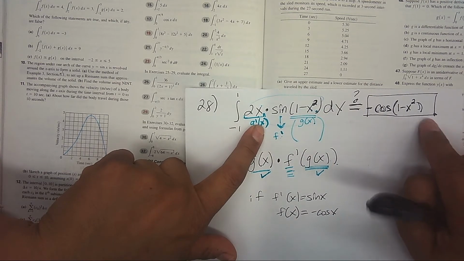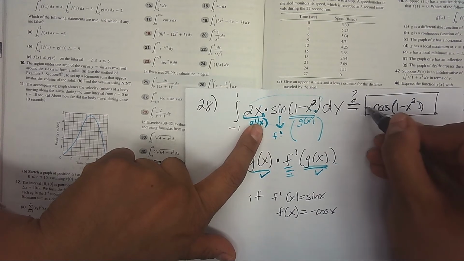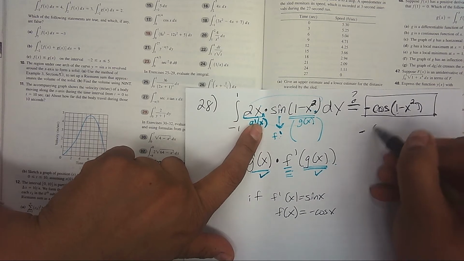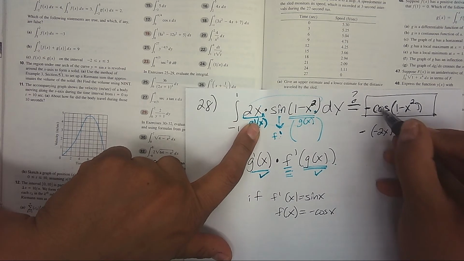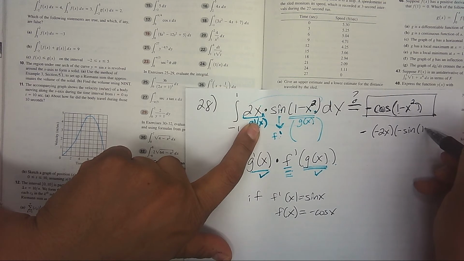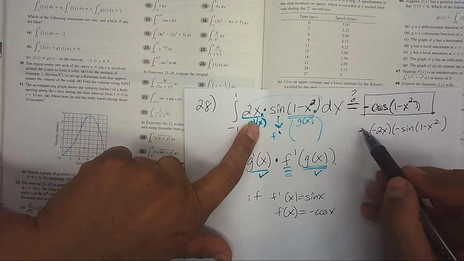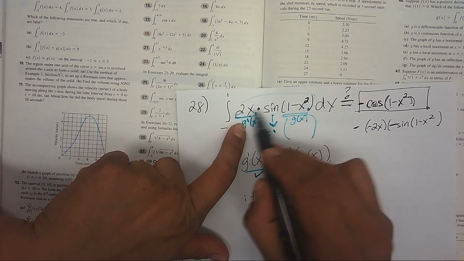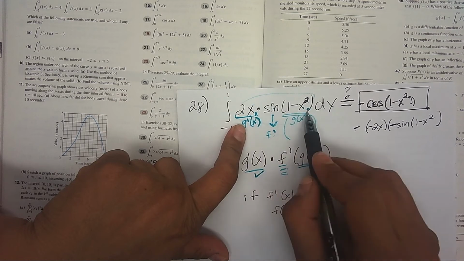And take the derivative of that. Here's a negative. That's just going to stay. The derivative of 1 minus x squared is negative 2x. The derivative of cosine is negative sine, and you throw back in the inside function. These negatives cancel, but I'll still be left with a negative, which is not cool, because my integrand doesn't have a negative.